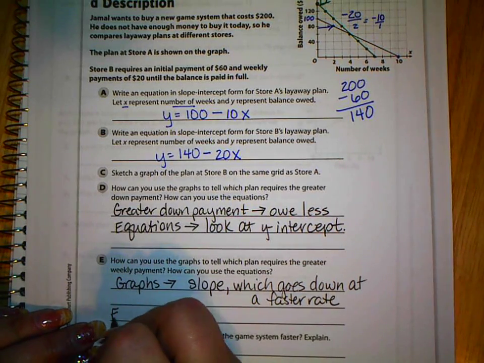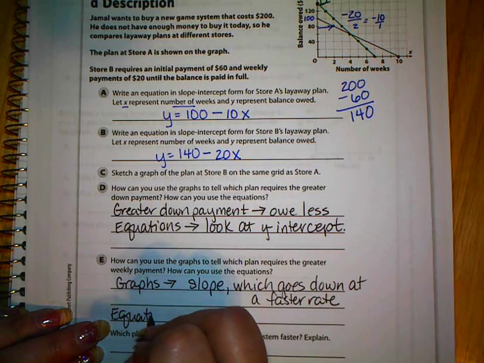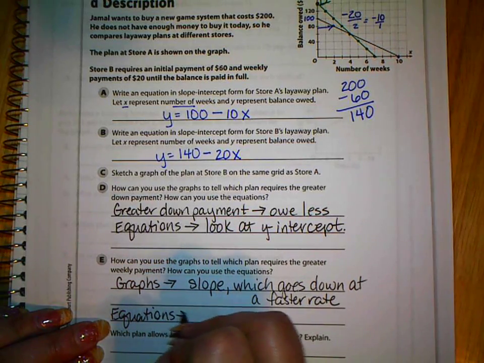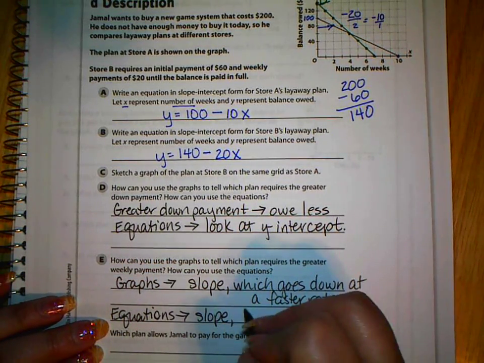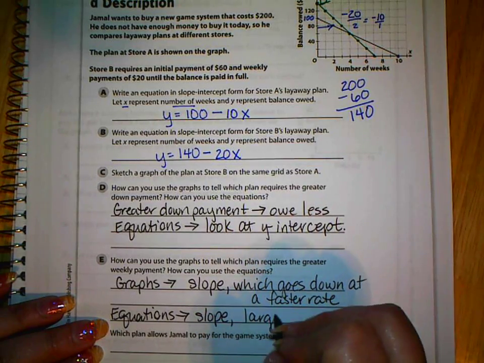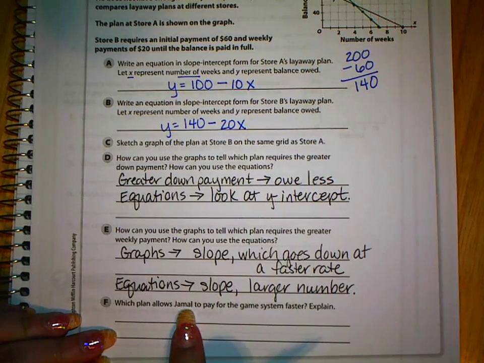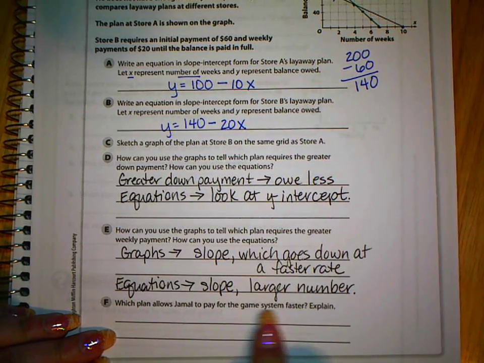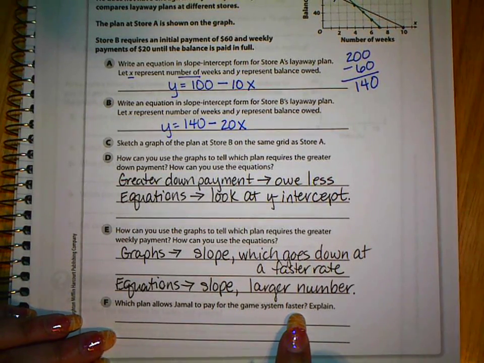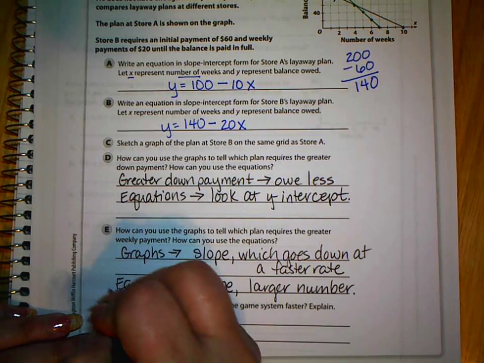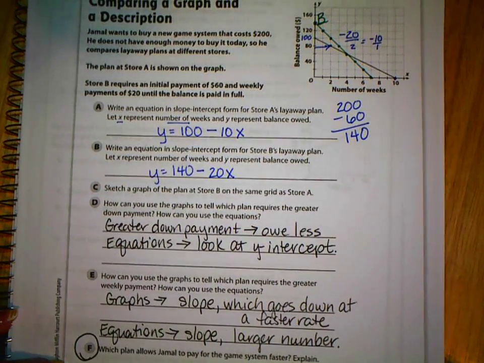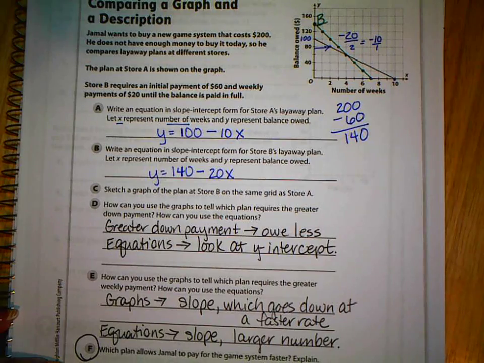And the equations, I would look at the slope, the larger number. So which plan allows Jamal to pay for the game system faster? I'm going to leave that question for you to answer and give an explanation.